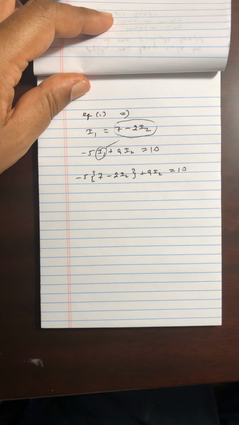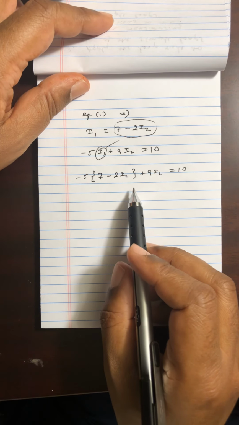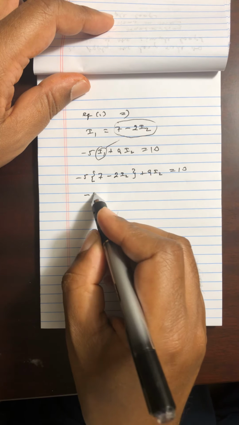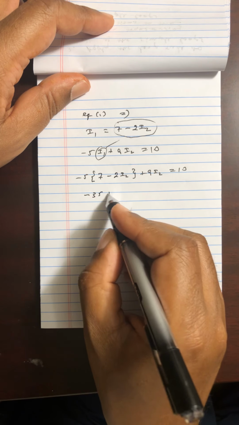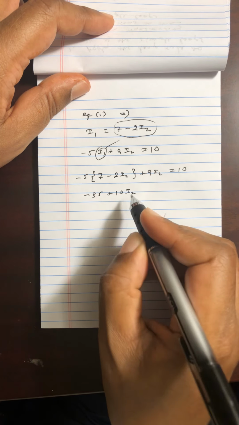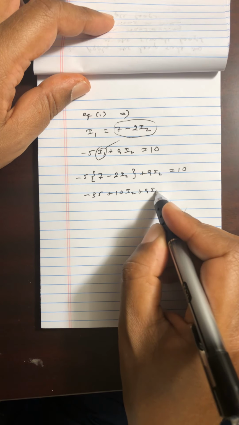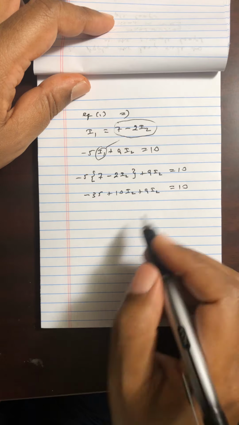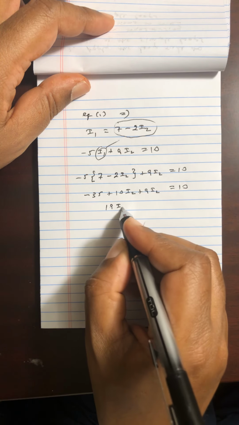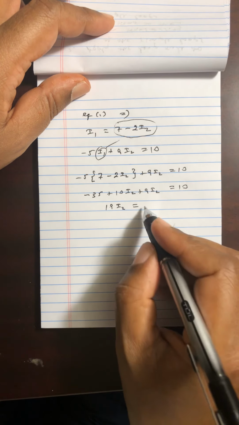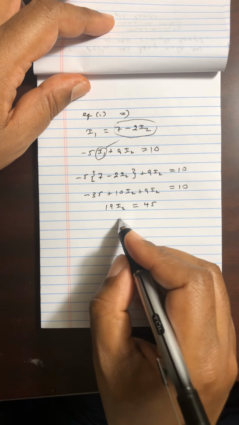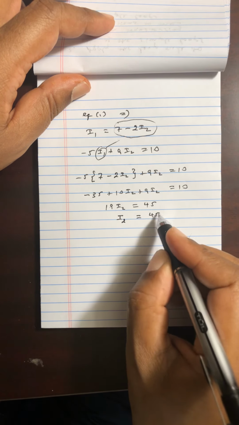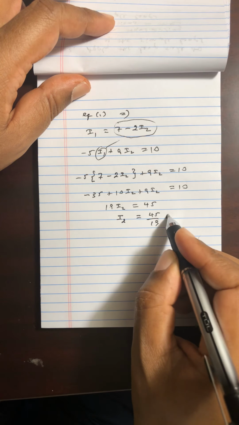You see we have an equation in one variable, and so we can solve it. Let's simplify. We get negative 35 plus 10i2 plus 9i2 equals 10. So you've got 19i2, and then 35 plus 10 is 45. So the value for i2 is 45 over 19 amps.